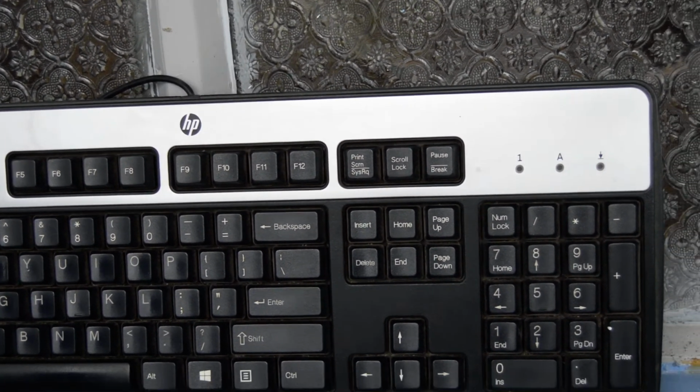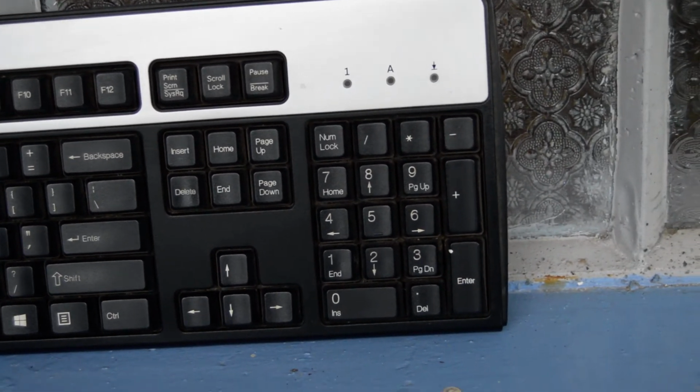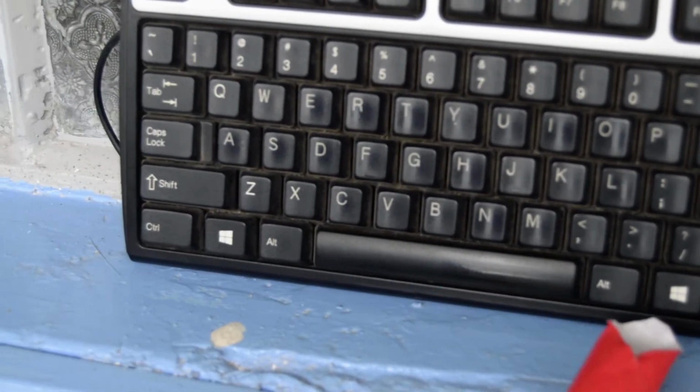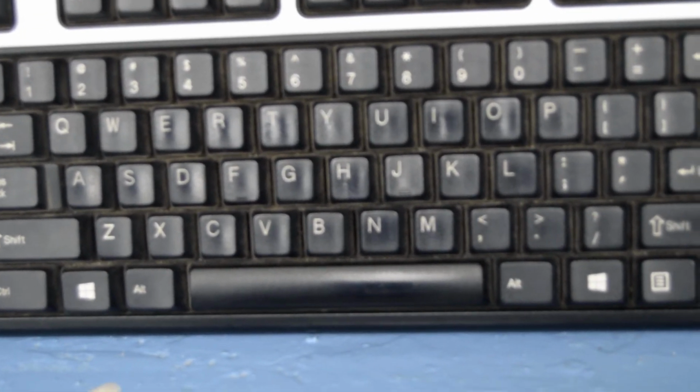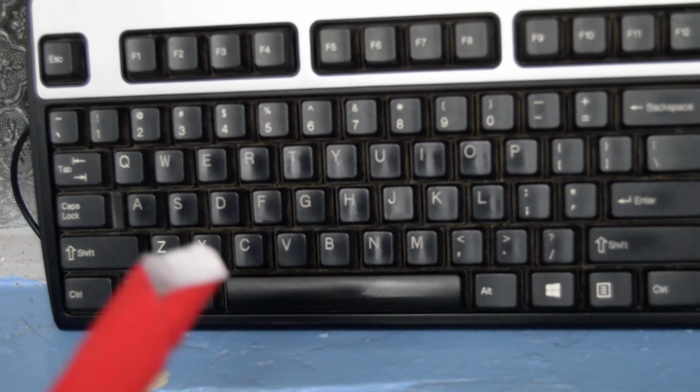And the last key that we're going to talk about is the Windows key. It's here and the other one is here. The Windows key displays the Start menu.